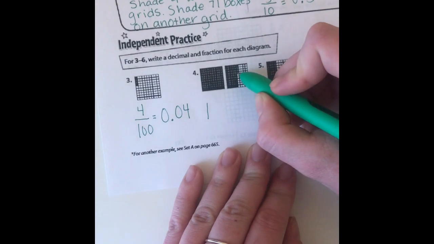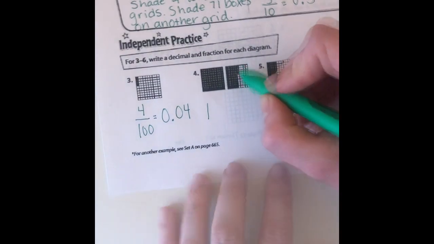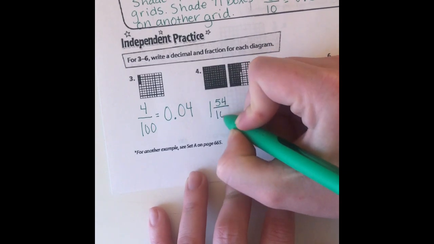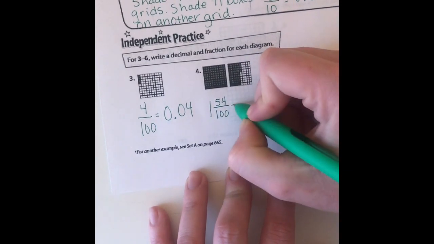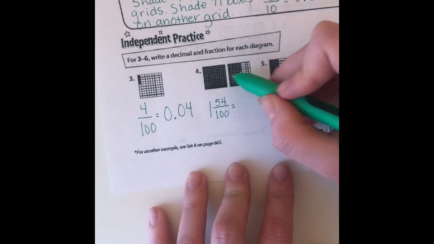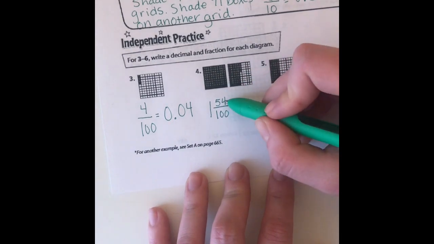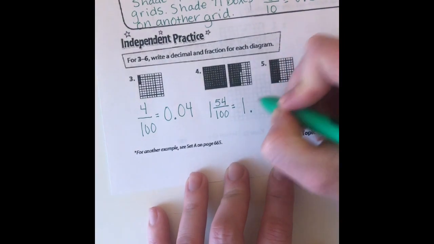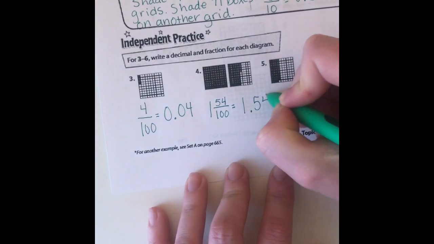For number 4, fraction first, we have 1 whole, so it's going to be a mixed number. 1 and, whew, that's a lot of little pieces in there. When I counted, I got 54, so that would be 1 and 54/100ths equals, I'm thinking about it in terms of money. If I had 54 out of 100, that would be 54 cents. So like $1.54.